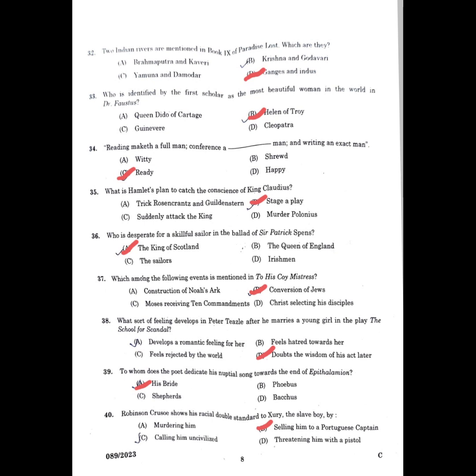What is Hamlet's plan to catch the conscience of King Claudius? Question number 35. His plan was to stage a play. Option B is the answer. 36. Who is desperate for a skillful sailor in the ballad of Sir Patrick Spens? The answer is option A, the King of Scotland. 37. Which among the following events is mentioned in To His Coy Mistress? The answer for 37 is conversion of Jews, option B.